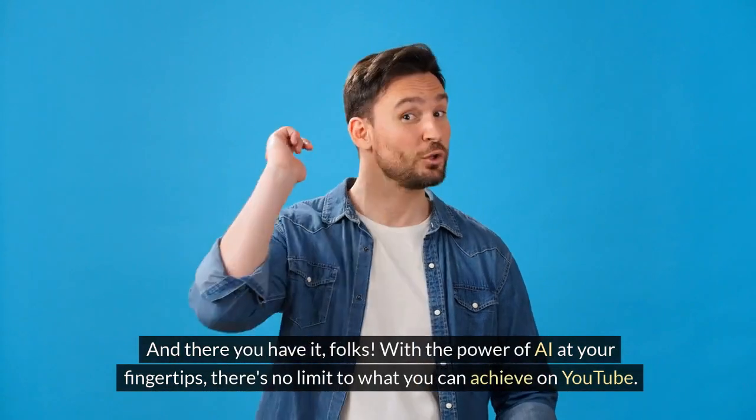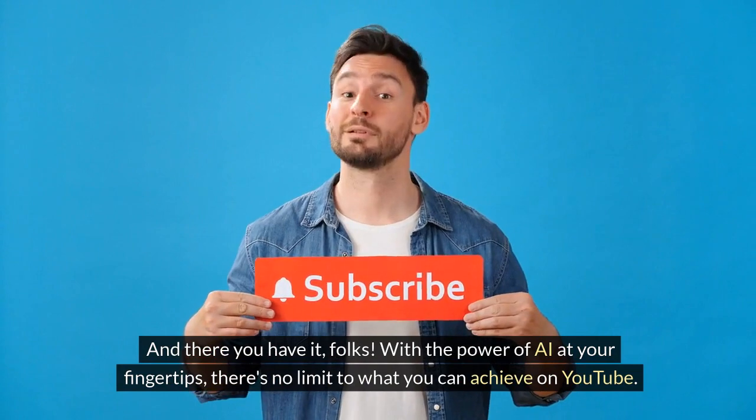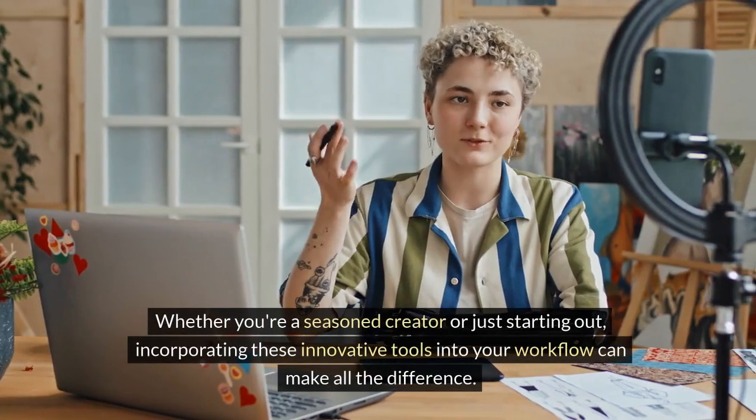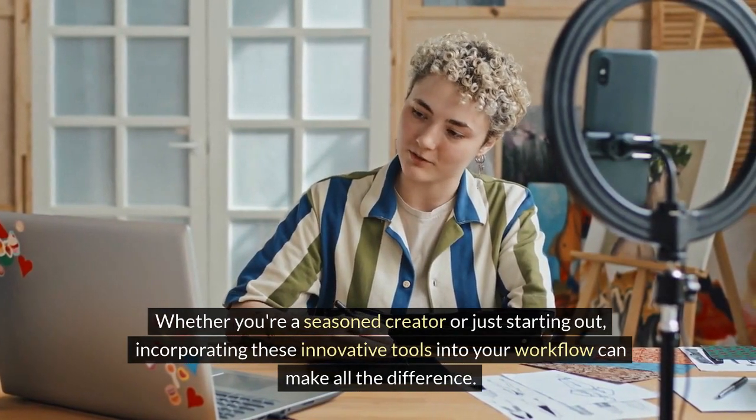And there you have it, folks. With the power of AI at your fingertips, there's no limit to what you can achieve on YouTube. Whether you're a seasoned creator or just starting out, incorporating these innovative tools into your workflow can make all the difference.